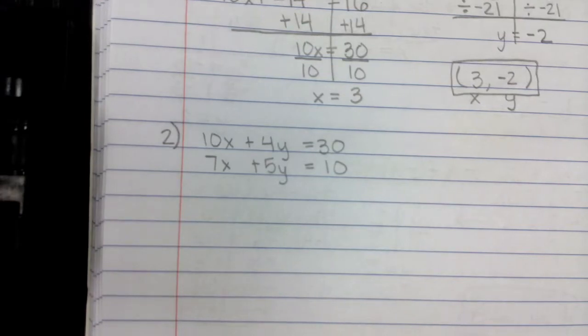So can I add or subtract to undo those x's or y's? No. What? Why do we have to multiply both the bottom and the top? Good. When that will eliminate which one, the x's or y's?